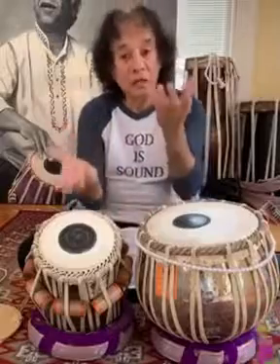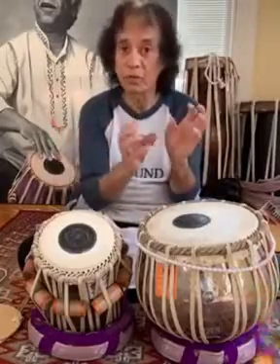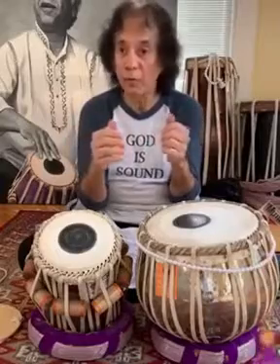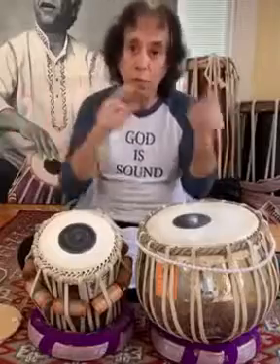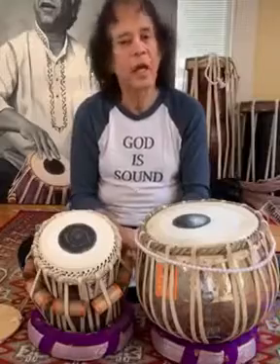Even when you have an even number of phrases on both sides, in Jhaptal or in Rupak Tal or in Dhamar or anything, you can still do 2-2, 3-1, 1-3, keeping 4 lines evenly placed. So that's basically, for me, works with the qaidas.